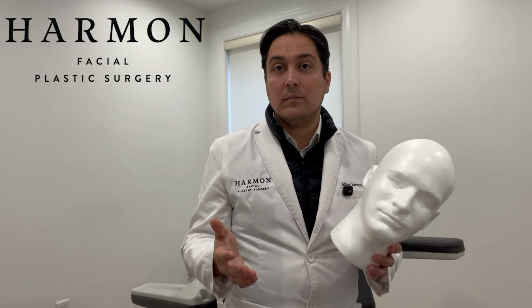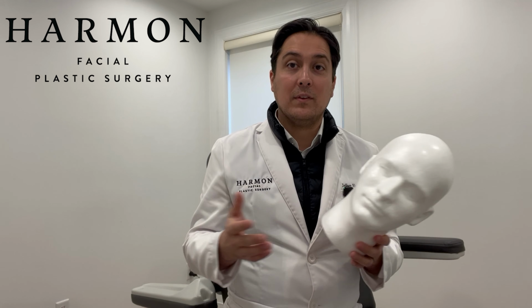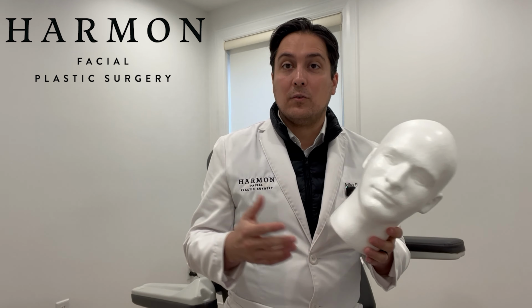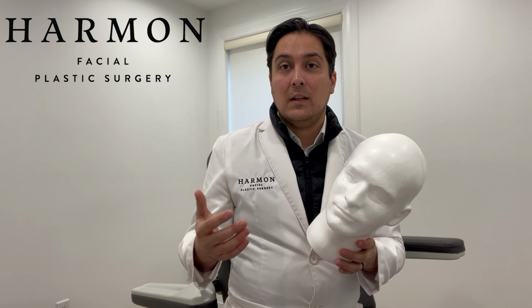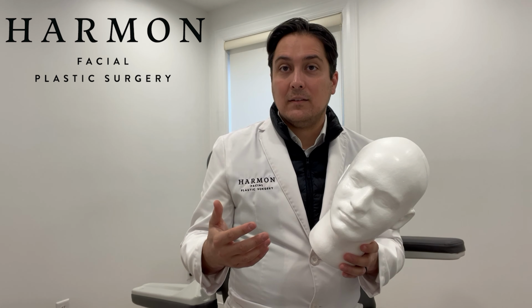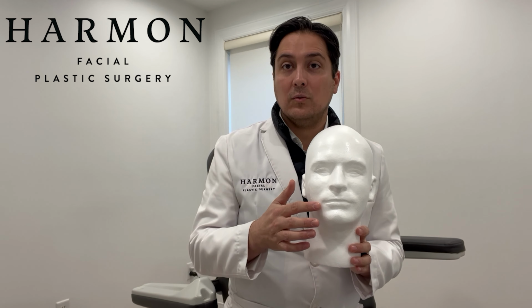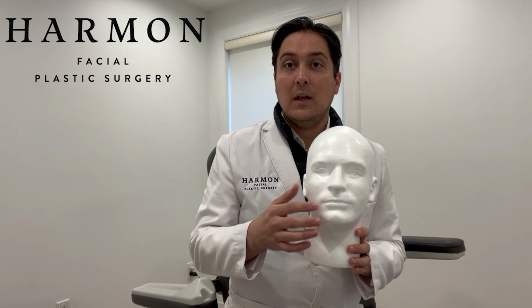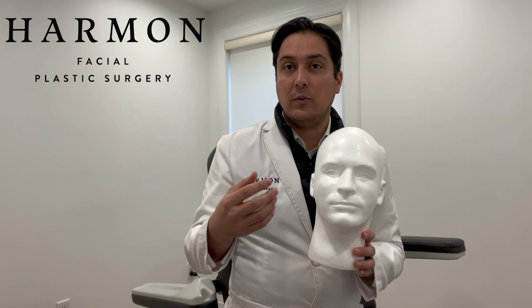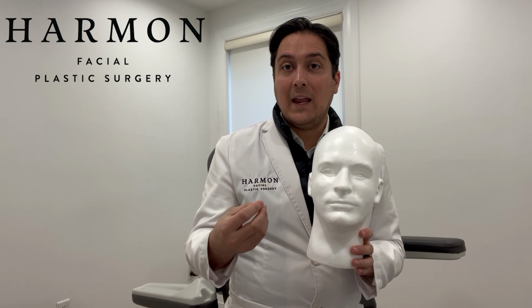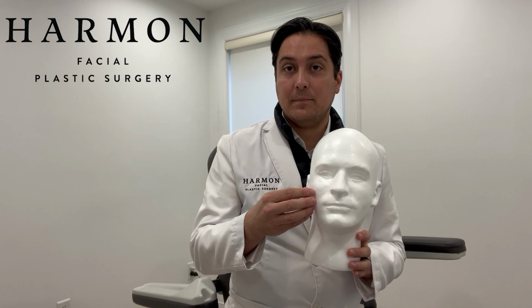So how do you avoid it? Number one, adding appropriate volume. And everyone's different. Everyone needs less or more depending on what they have, and it's important to be cognizant of that. And adding it in the right location. So avoiding placing too much volume too low, and focusing more in the areas where you want to restore or create some youthful contours higher up.